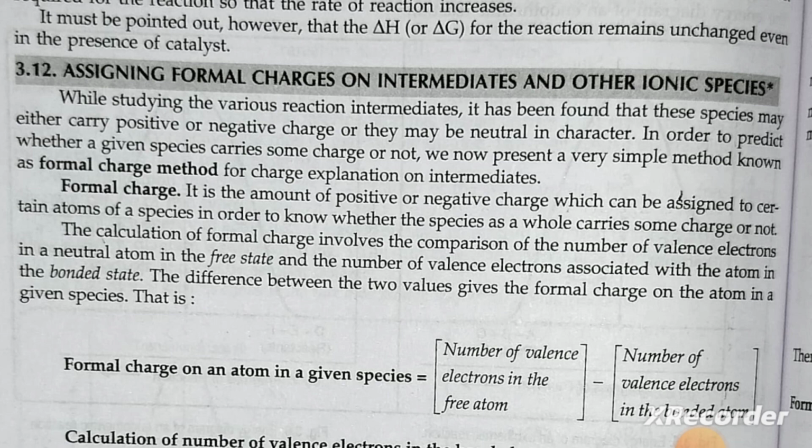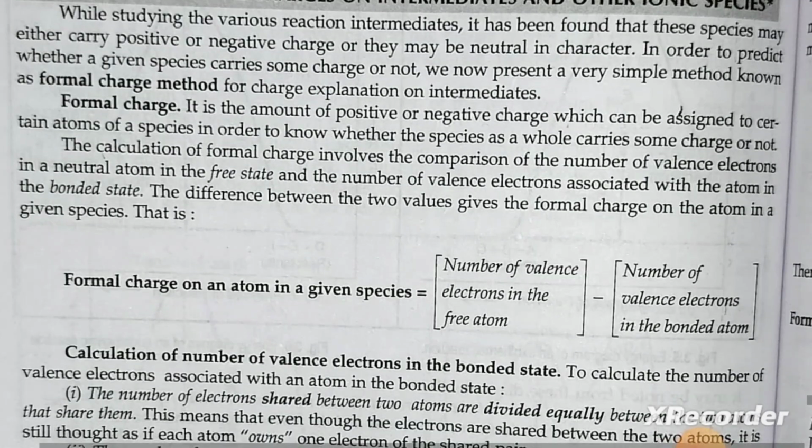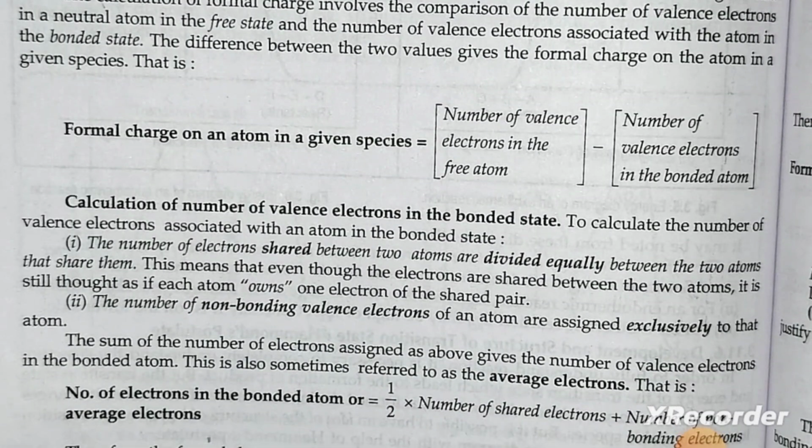The calculation of formal charge involves the comparison of the number of valence electrons in the neutral atom in the free state and the number of valence electrons associated with the atom in the bonded state. The difference between the two values gives the formal charge on the atom in the given species. That is, formal charge on an atom in a given species is equal to the number of valence electrons in the free atom minus the number of valence electrons in the bonded atom.